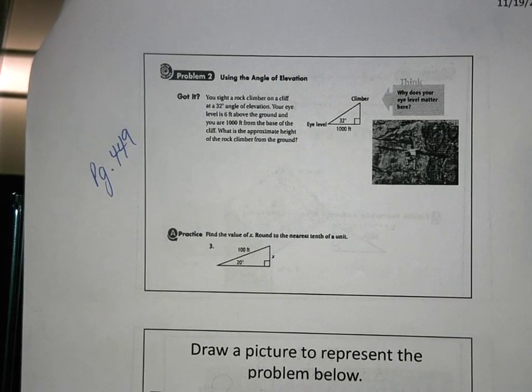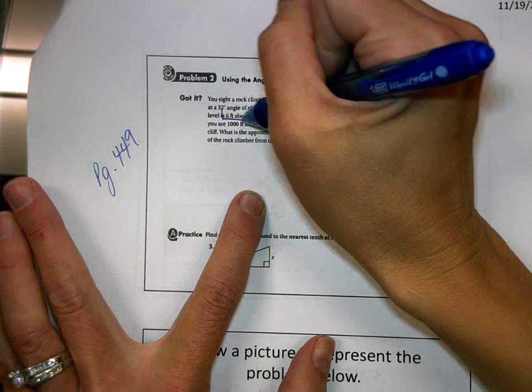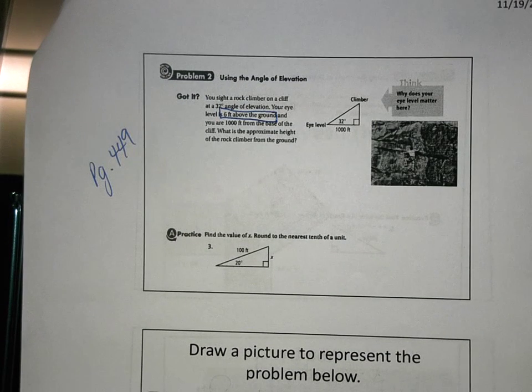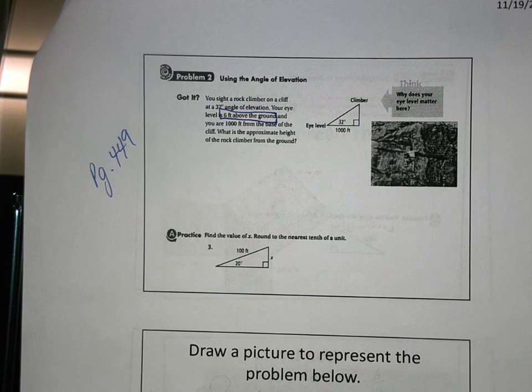Okay, so, problem number 2. It says, you sight a rock climber on a cliff at a 32-degree angle of elevation. Your eye level is 6 feet above the ground. That's important. And you are 1,000 feet from the base of the cliff. What is the approximate height of the rock climber from the ground? So, what do you think we would end up doing with the 6 feet? Does anybody have any idea?